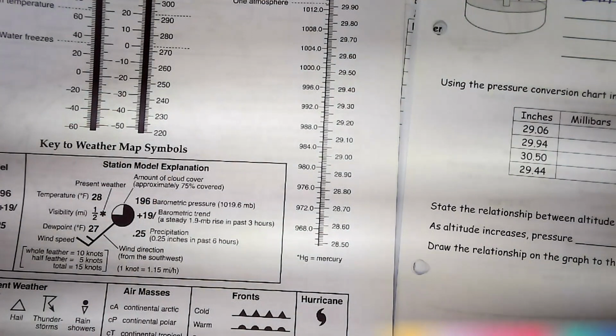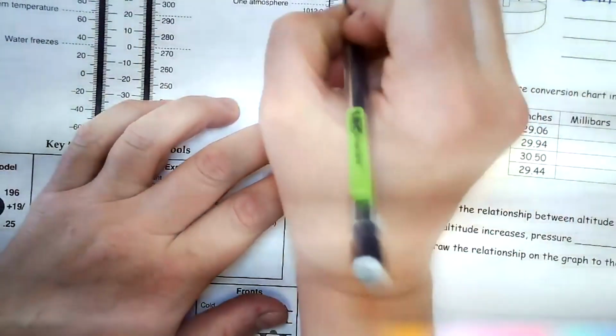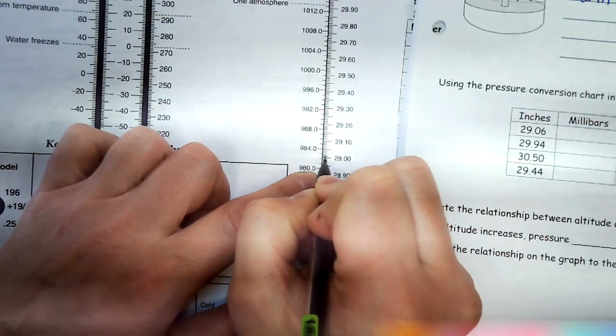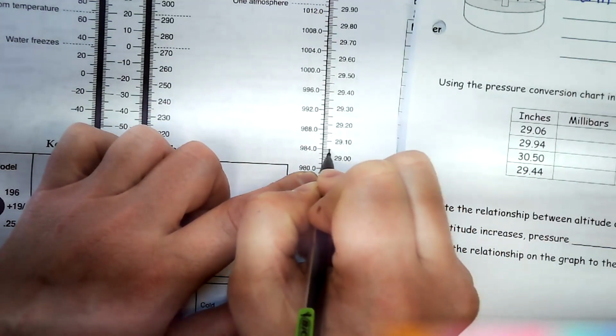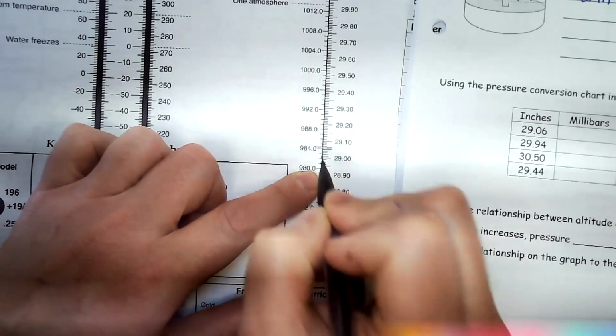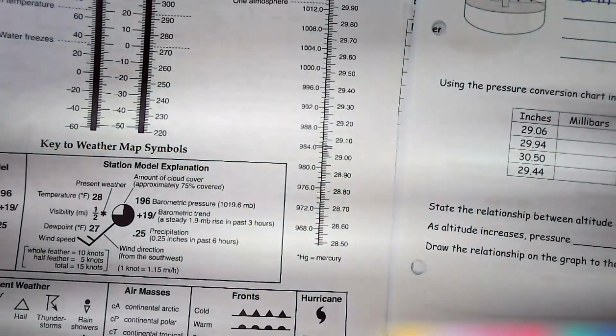Point to 29.06. Got it? Everybody find 29.06. So here's 29.0. I'll do it here so it's recording. Here's 29.0. Here's 29.1. No, it's not 29.01, 0.02, 0.03, 0.04, 0.05, 0.06. Right there. How many millibars is that then?